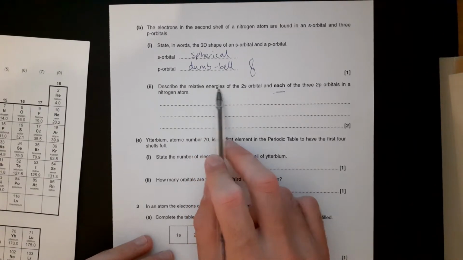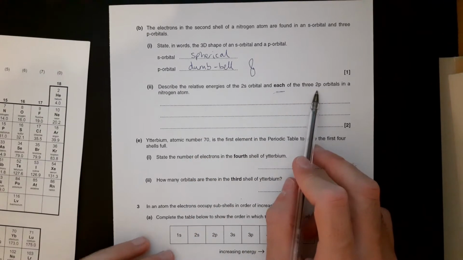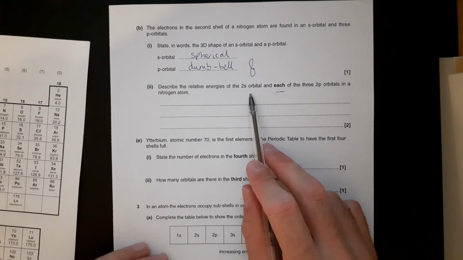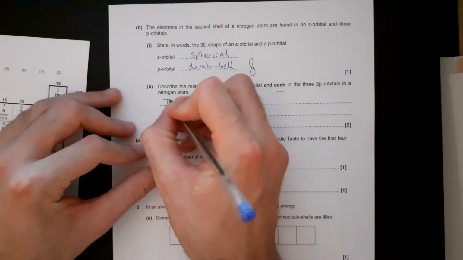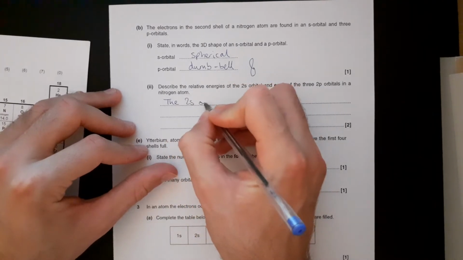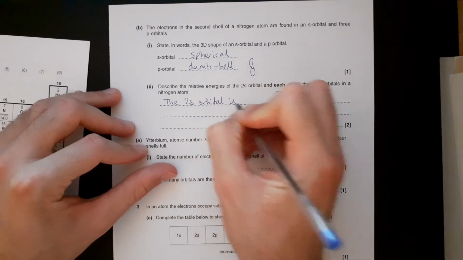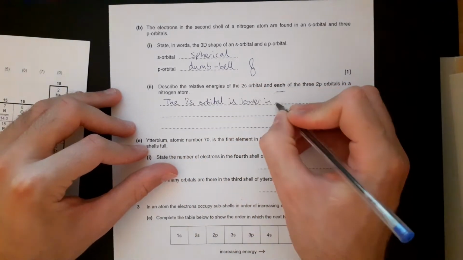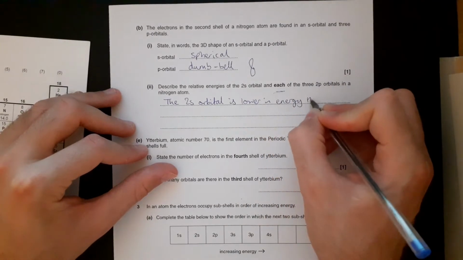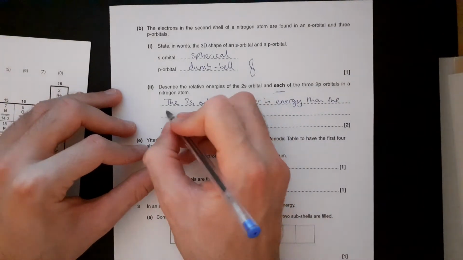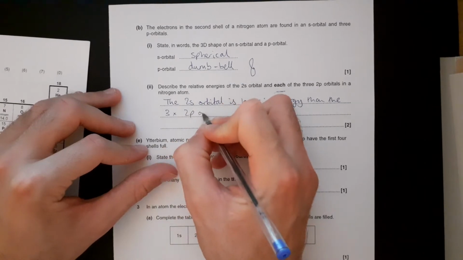So let's compare the energy of the 2s orbital to the 2p orbital. Well, 2s is lower in energy, isn't it? Okay. So that's going to get us 1 mark. The 2s orbital is lower in energy than the 3 times 2p orbitals.